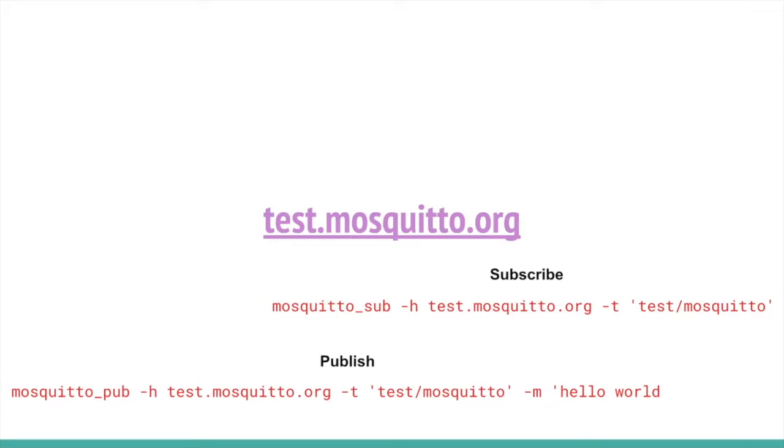Eclipse has a Mosquitto broker available for testing purposes at test.mosquitto.org. If you'd like to experiment on your own, first download Mosquitto on your computer, and then you can send publish-subscribe messages through that broker. Below are example commands you could type in to publish-subscribe the message "Hello World."